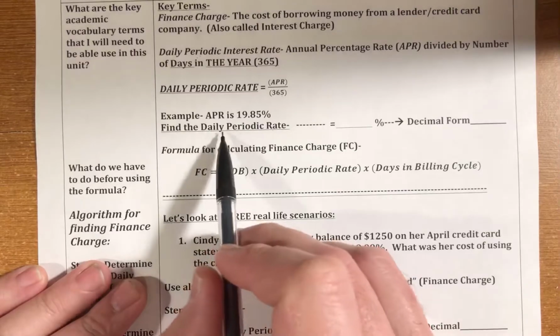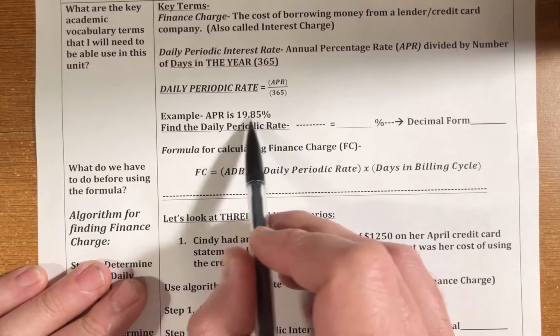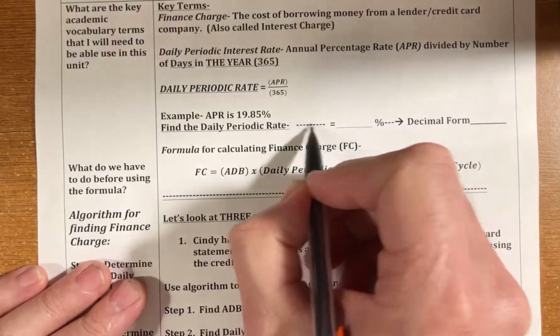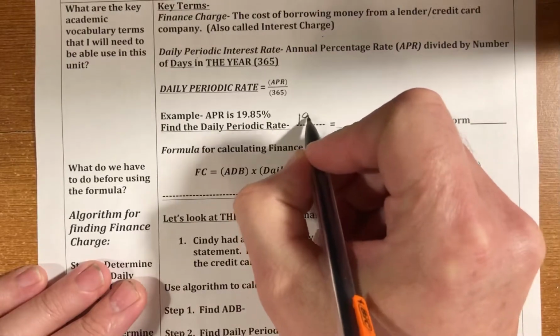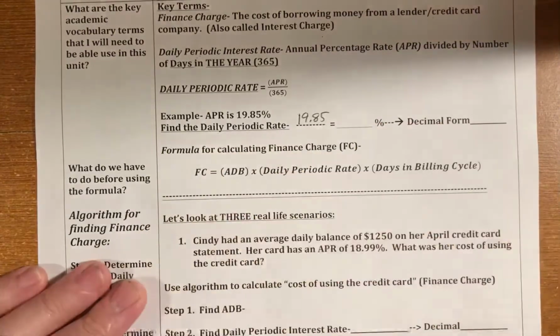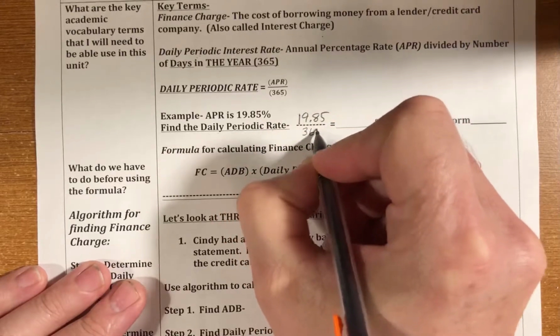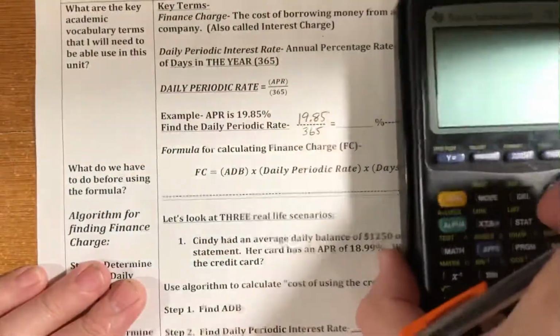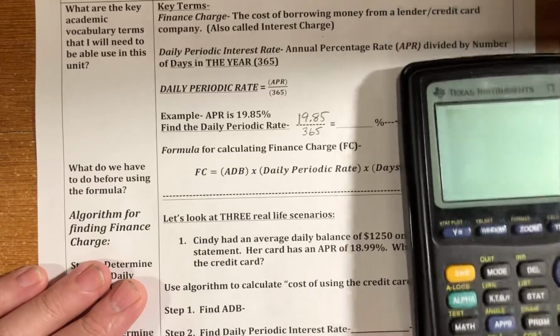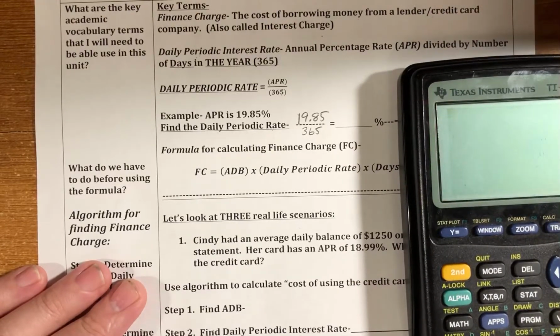Now, that's the daily periodic interest rate. So we just have to divide it. I've got a fraction bar here. I'm going to put 19.85, and I'm going to put 365 under there. Now, we're going to get a decimal when we put this into the calculator. So I've got 19.85 divided by 365.